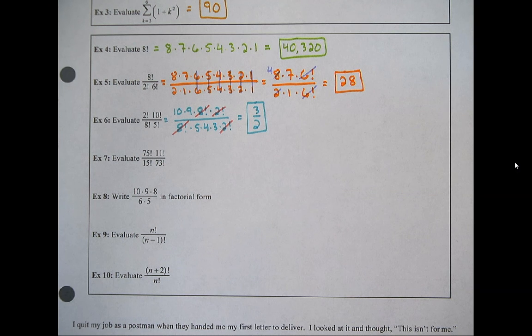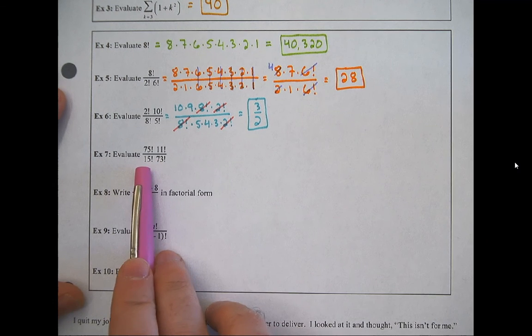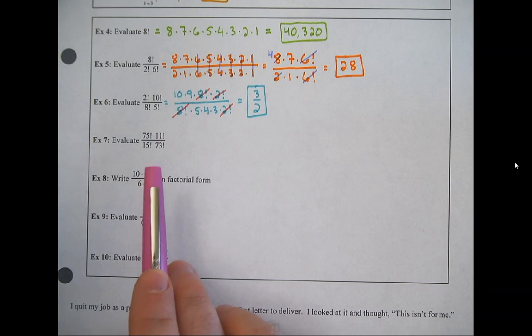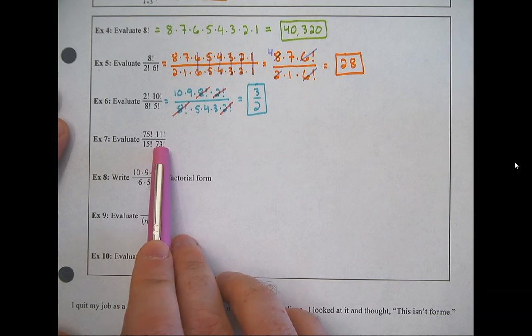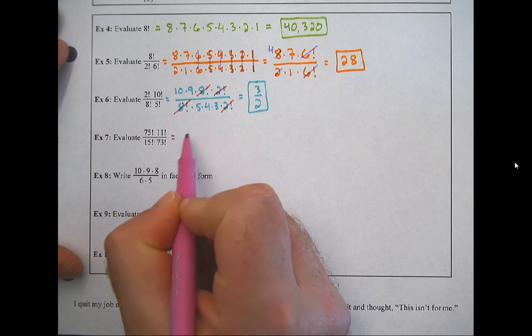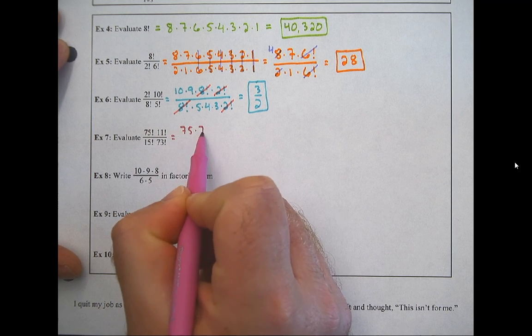So I want to do 75 factorial times 11 factorial, over 15 factorial times 73 factorial. I start with the biggest on the top and the biggest on the bottom. Compare them first. So who contains who? The 75 contains the 73. So I'm going to start to break down the 75: 75 times 74.